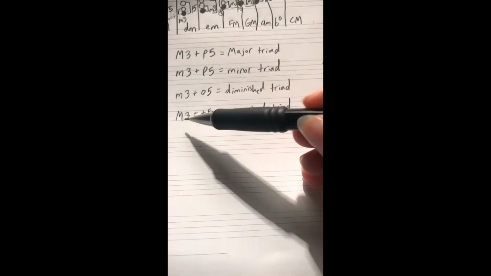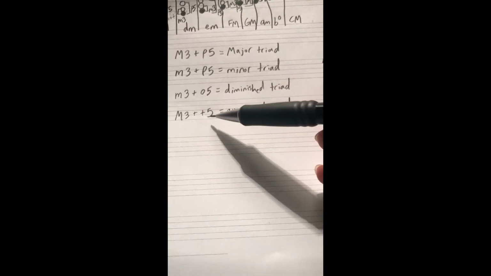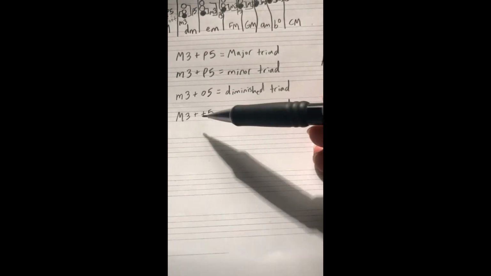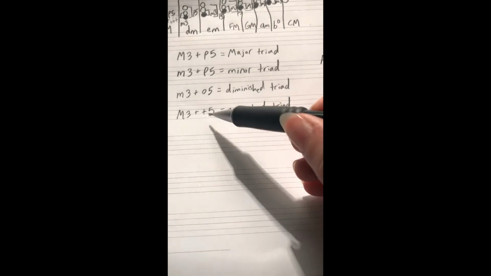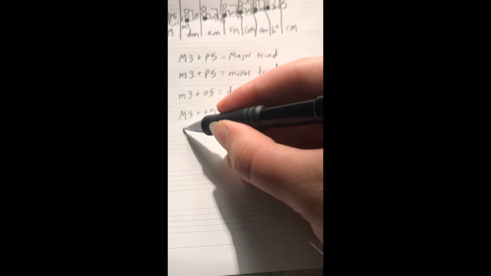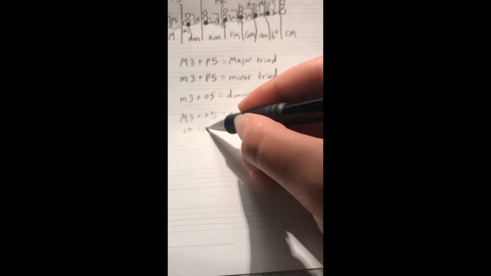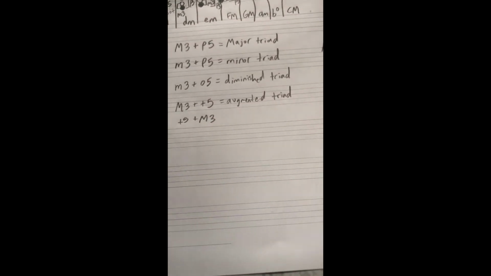If you have a major third, but the fifth interval is augmented, so it's not regular perfect, it's raised up another half step, so that would make it augmented. If you'd like to write this the other way, because that looks too strange. Anyway, you should get the gist of it. You're not going to see this one too often, but you will see these three.